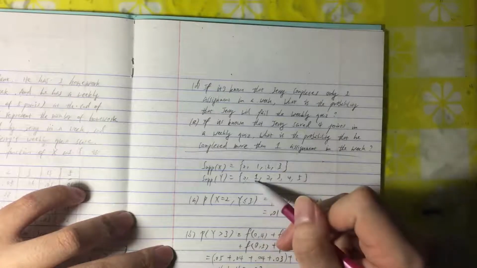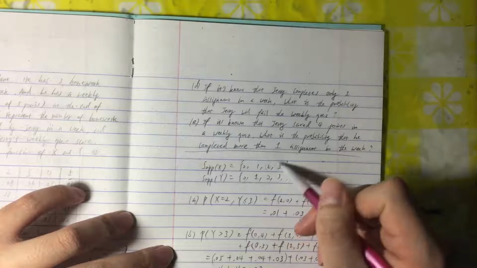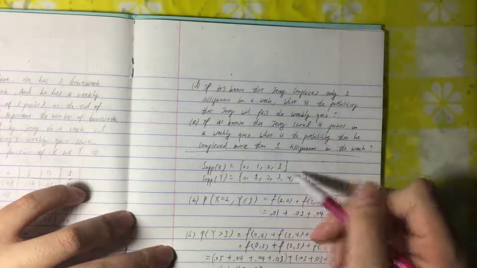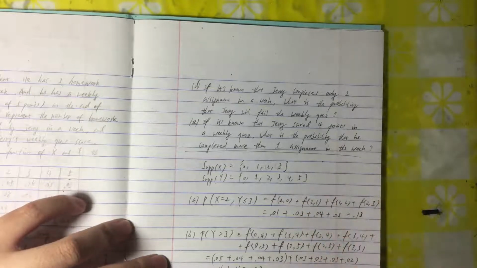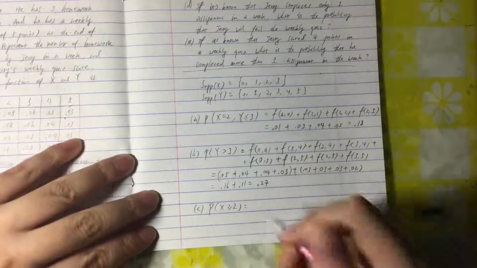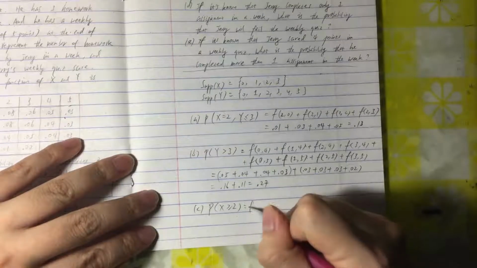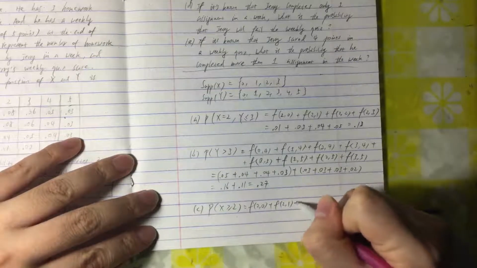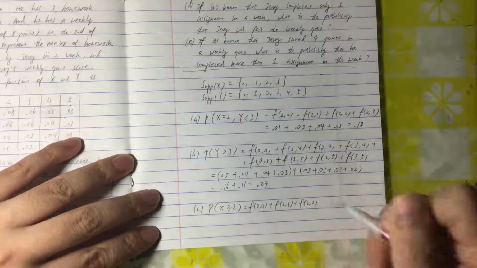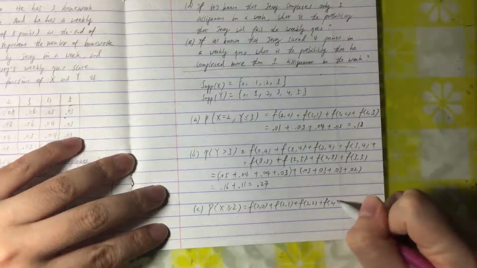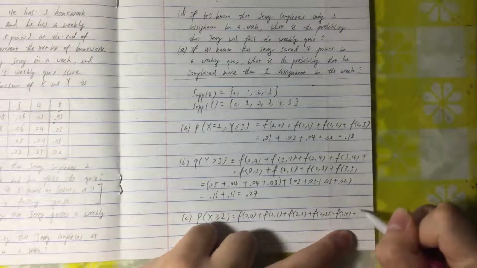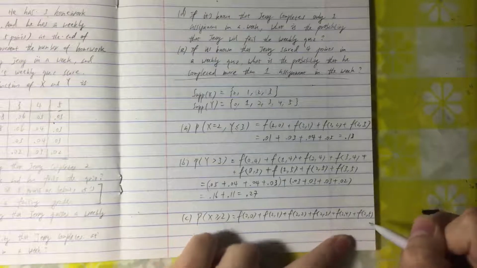He completes 3 assignments, scores 1 point; 2 points; 3 points; 4 points; or 5 points. We must include all possibilities. So x is greater than or equal to 2. When x is 2, y could be 0, 1, 2, 3, 4, or 5.